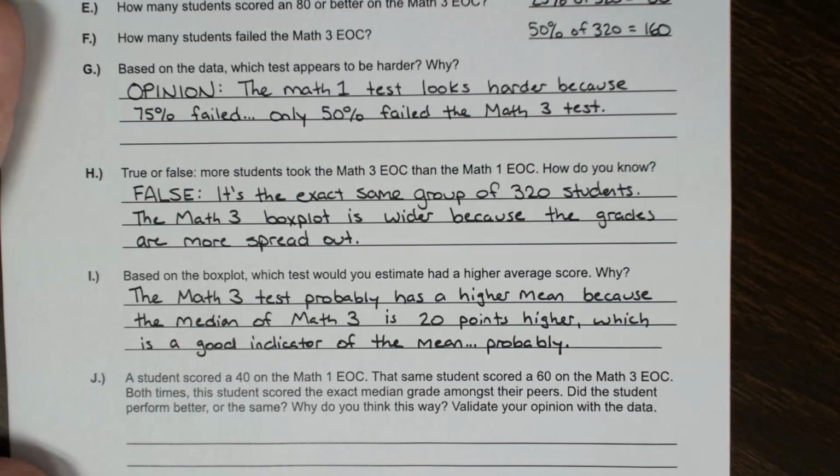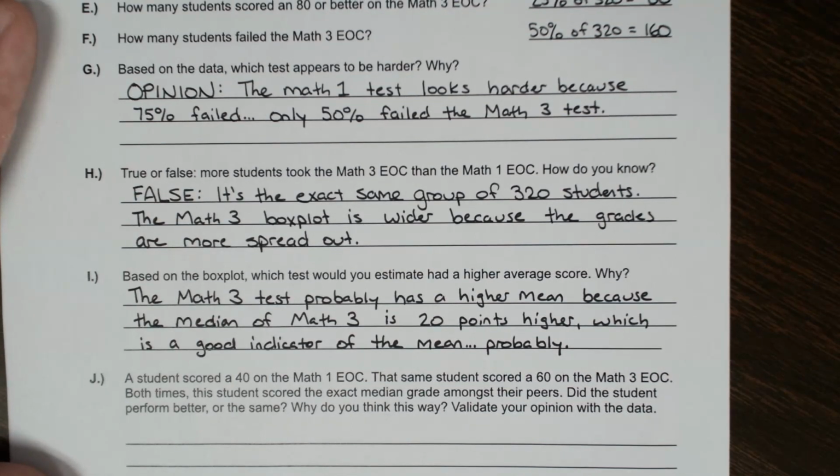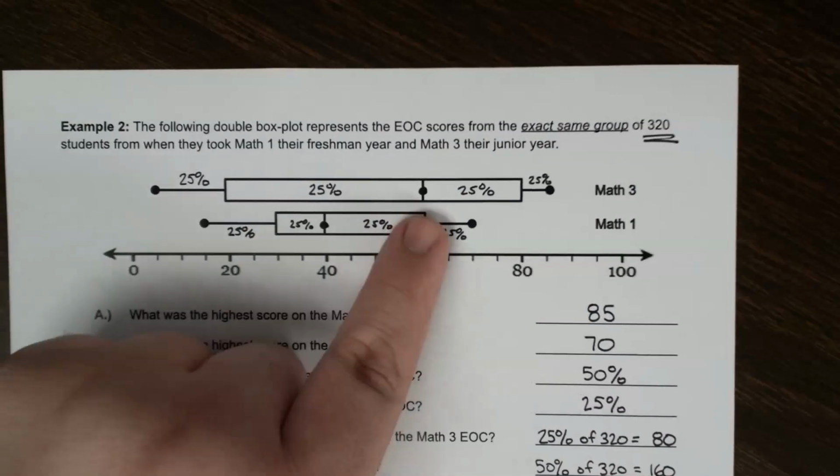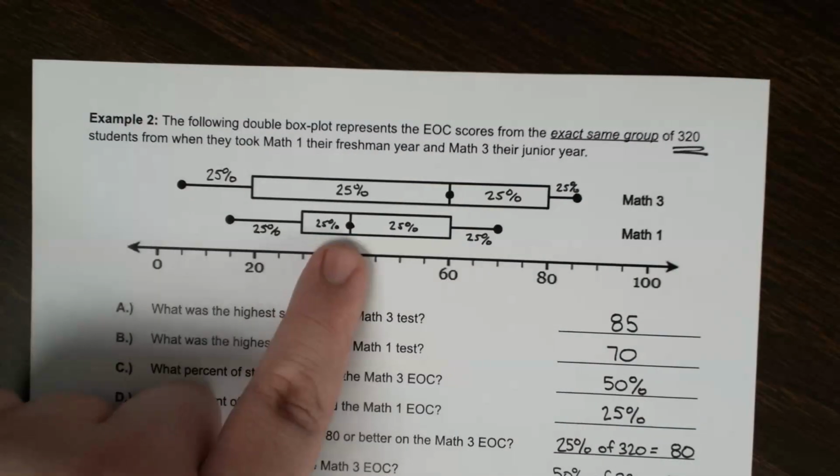Now I'm writing, because the median of Math 3 is 20 points higher, it could be a good indicator of the mean. Probably. Because again, we do not know what the mean is. We're just making a best guess that we can here based on the fact that the middle 50% of students here is above the middle 50% here.